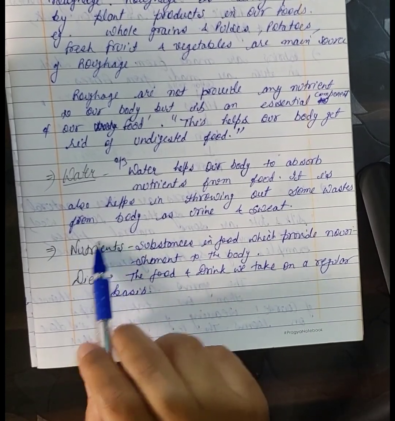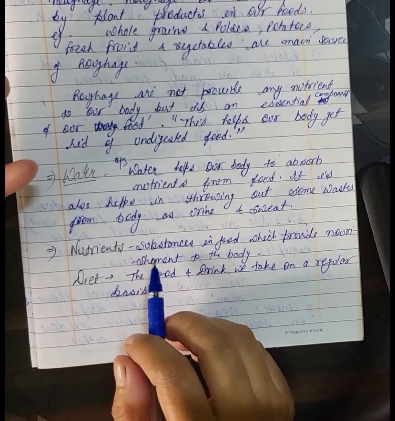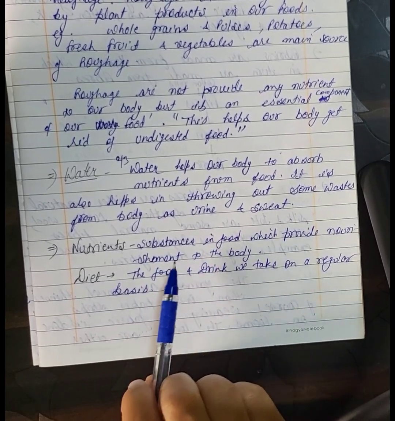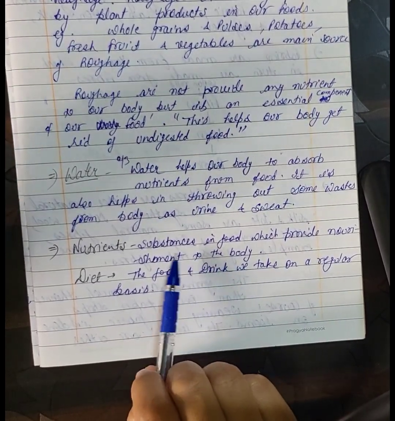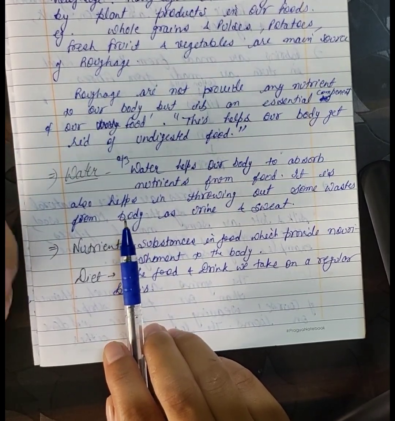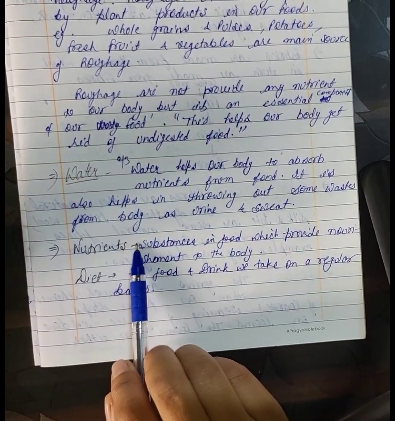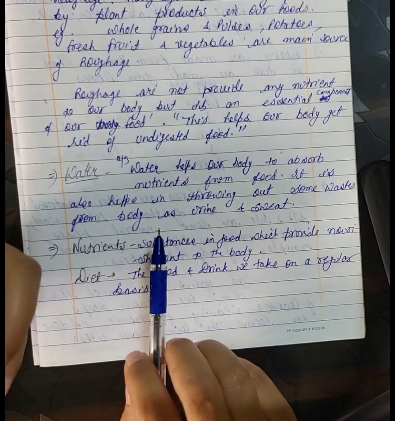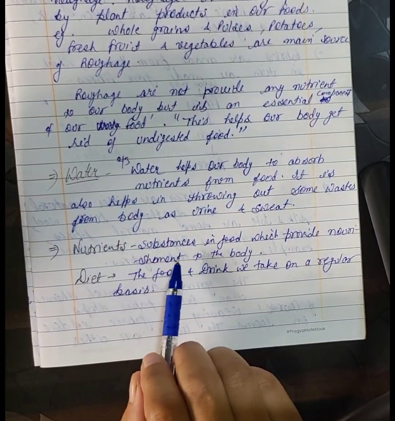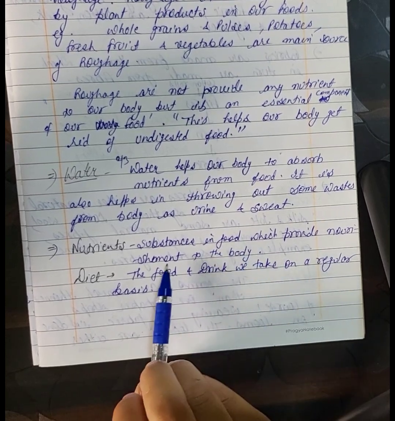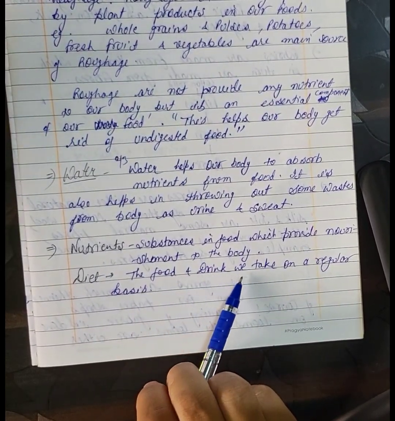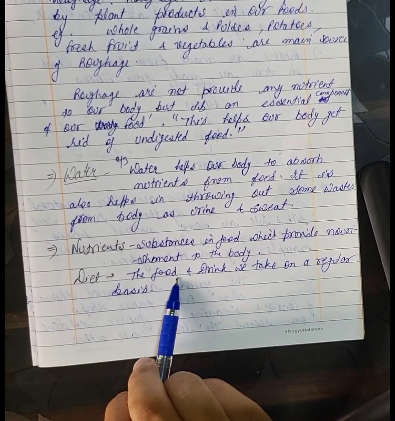So we already discussed nutrients, right? But the second definition of nutrients is: you should know, substances in food which provide nourishment to the body. The work of nutrients is to maintain your body, give your body nourishment, help your body grow, and give your body energy. So substances in food which provide nourishment to the body are called nutrients. And diet: the food and drink we take on a regular basis are called diet.